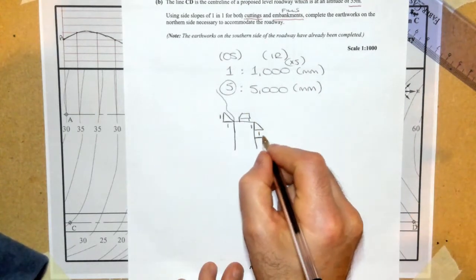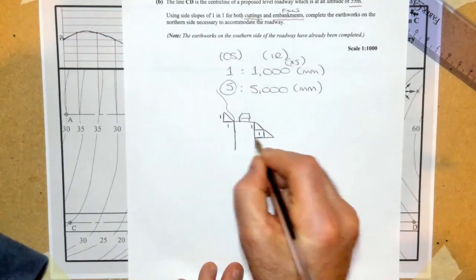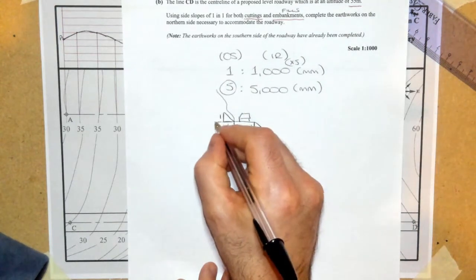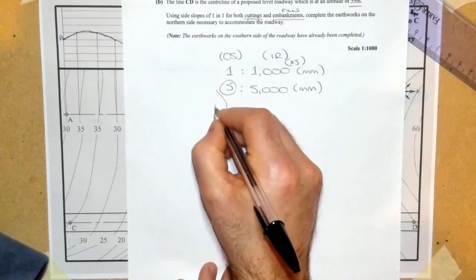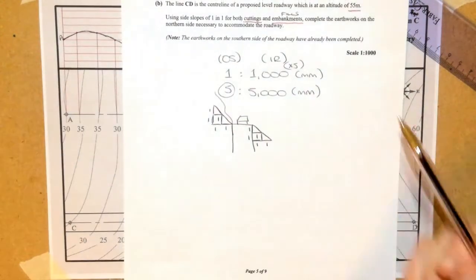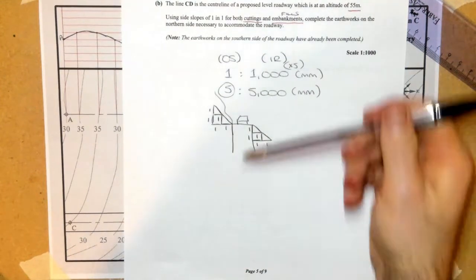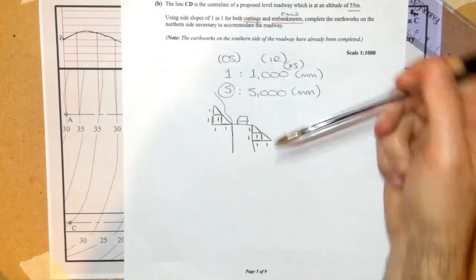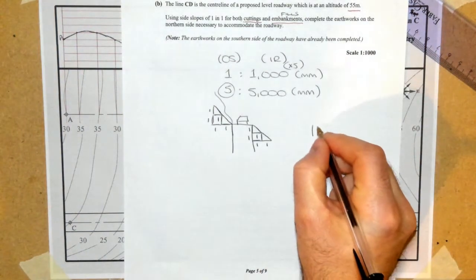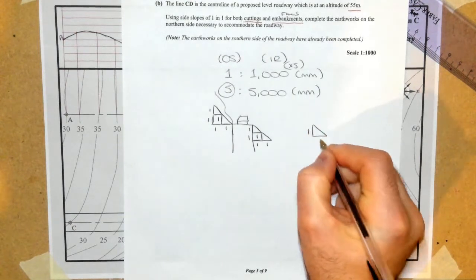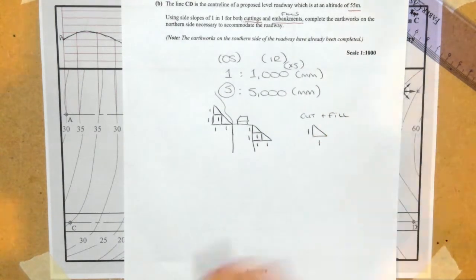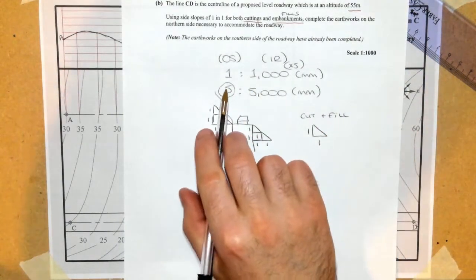So watch this. If I step out another meter, then it's 1 down and an extra 1 out. So now we've gone 2 down and 2 out. Likewise, if we're going upwards, we have now gone 2 out and 2 up. What we're doing is cutting away from the land here, whereas here we're filling the land in. But our ratio in both cases is 1:1, and because it's 1:1, the triangle is going to be the same. So our cut and fill is 1:1.